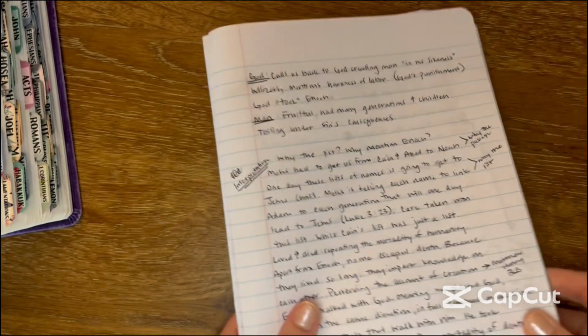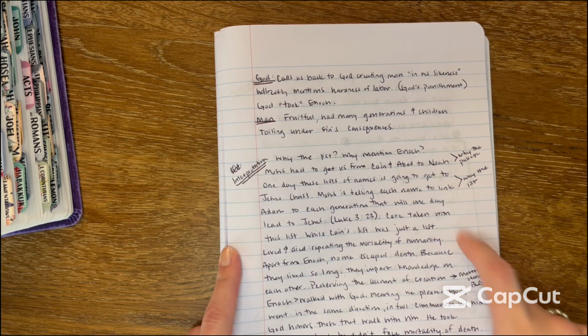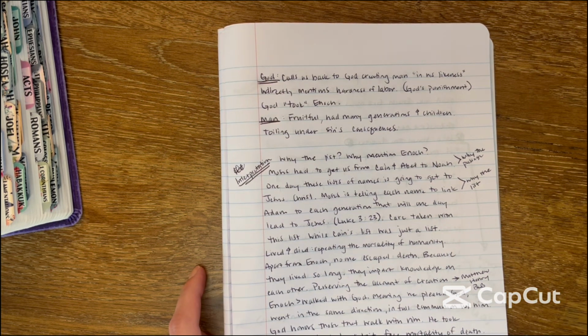I had two big questions while interpreting this passage. Why the list, and why talk about Enoch? Going back to what Moses is writing, he's writing a historical narrative, so he had to get us from Cain and Abel to Noah, but the way that he did that was different than any other genealogy record we've read thus far. The only other one we've seen is when he described the line of Cain down to Lamech, a different Lamech than we'll talk about in this chapter.